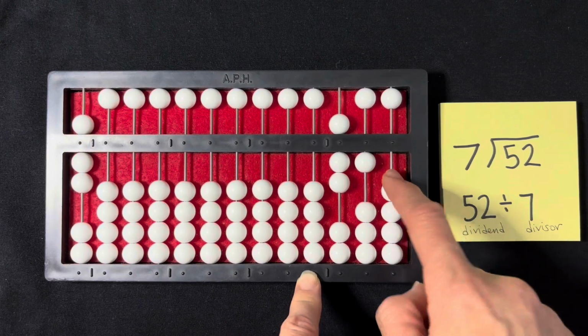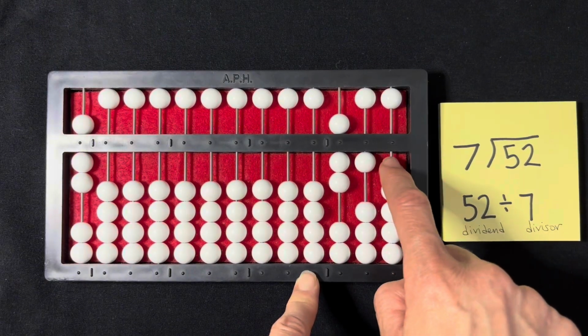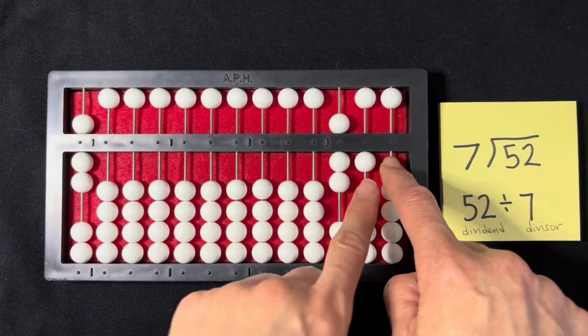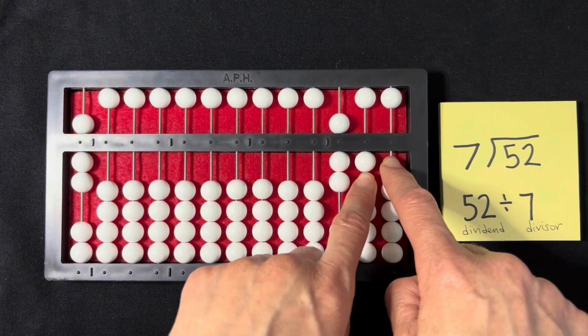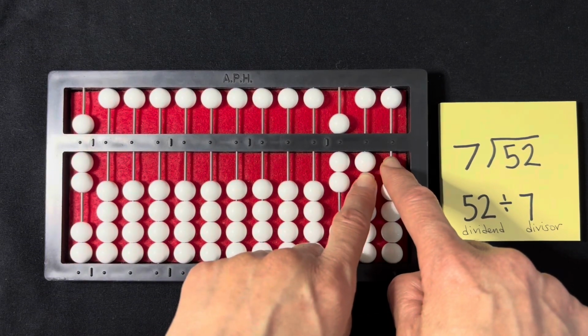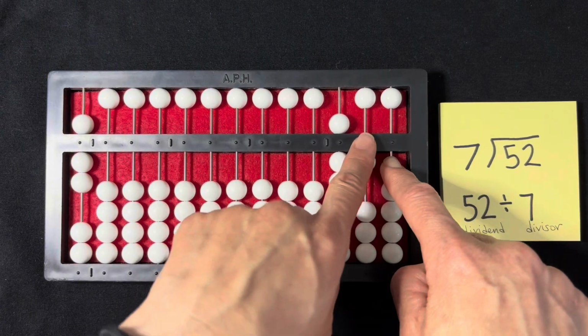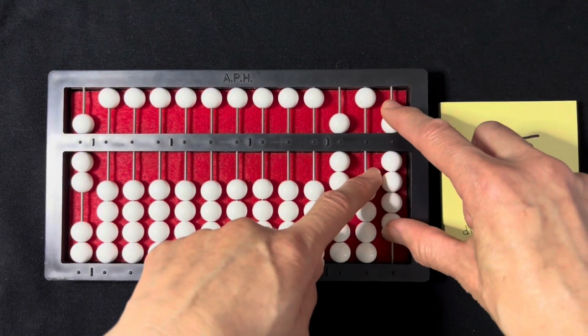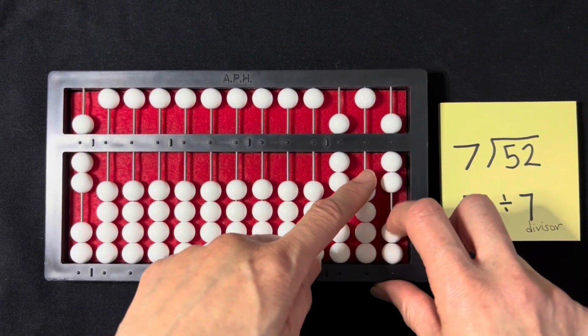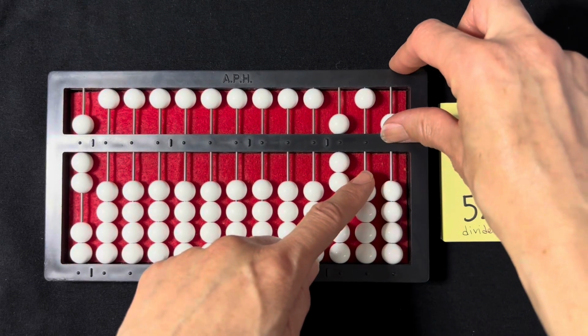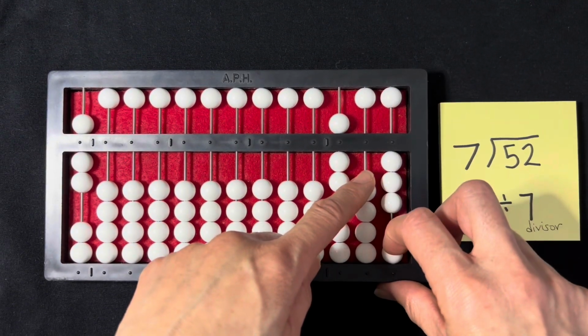1, 2. Oh, I don't have any more beads left in my units rod, so I'm going to go to the left of my units rod, and I'm going to continue counting on as I push away from the counting bar. 3, return all my beads in my units rod. 4, 5, 6, 7, 8, 9.